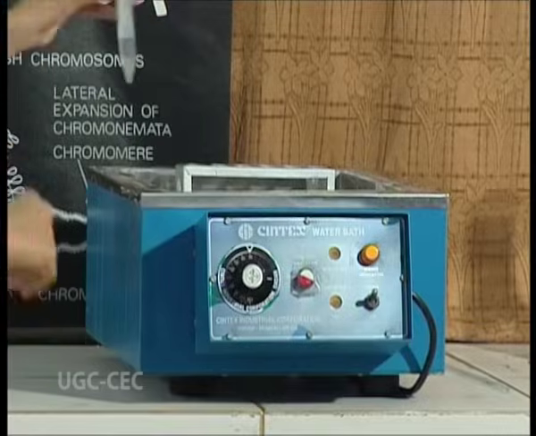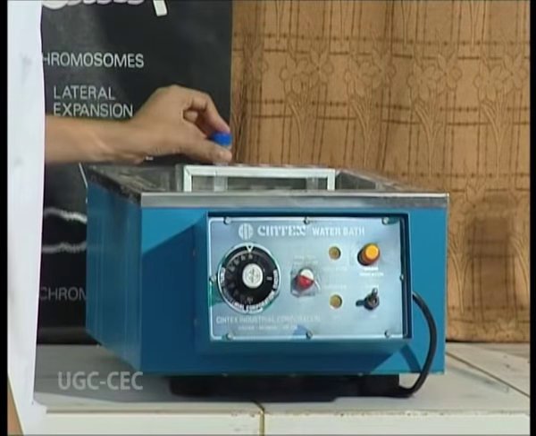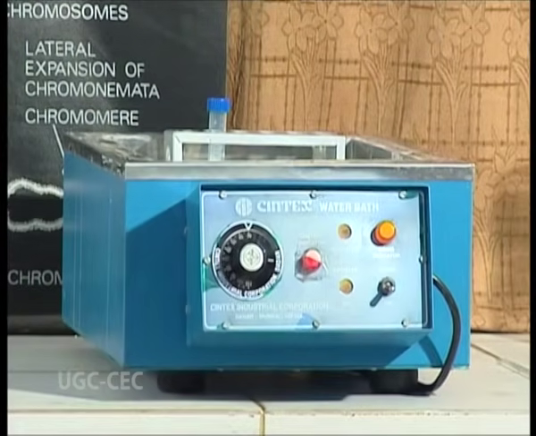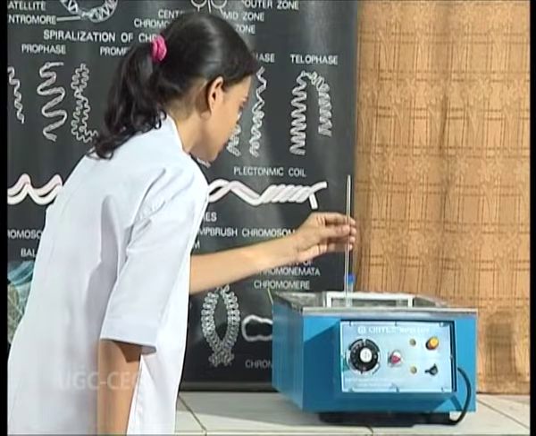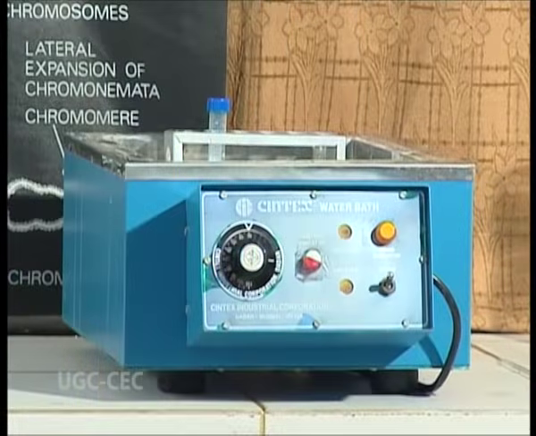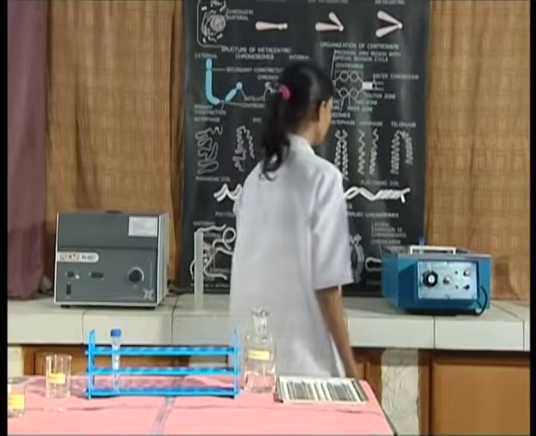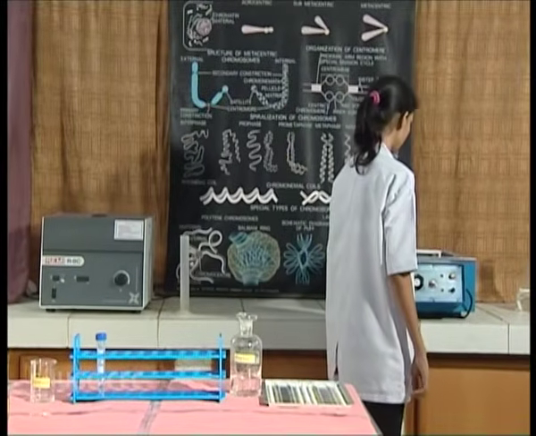Incubate the tube in a water bath for 20 minutes at 37 degrees centigrade. The temperature of the water bath should be maintained at 37 degrees centigrade and hence should be checked periodically.